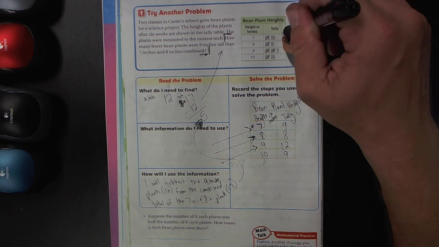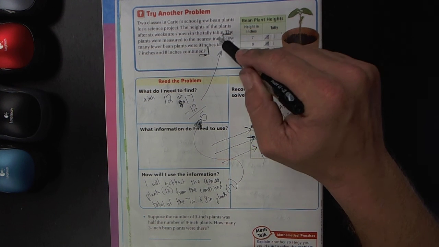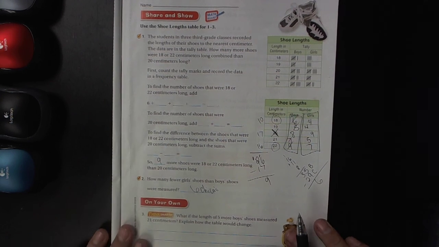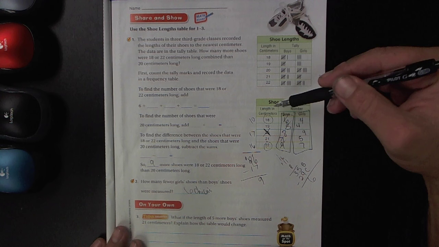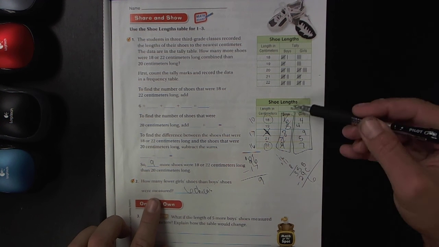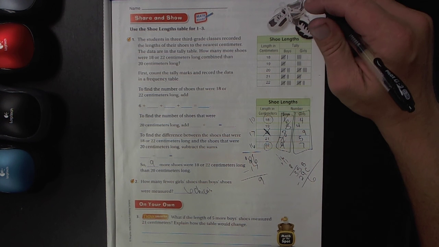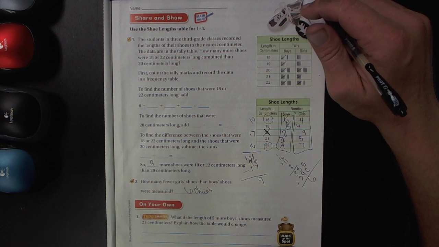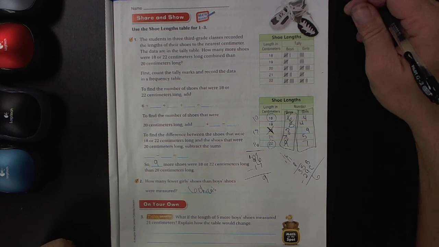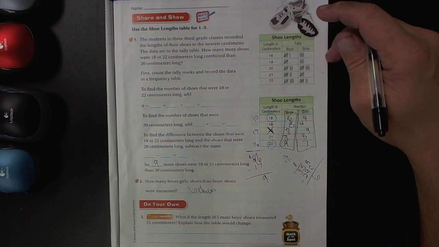So you're going to convert from a tally table to a frequency table, and then answer the question. Not all of them are going to be word problems, I don't think. Let's look over here. This is another one we did in class, where you find how many fewer girls' shoes than boys' shoes. So you're going to be using different parts of the frequency table to answer different questions. But overall, it was kind of easy for the class, in class anyway. Just being able to look at the numbers and figure everything out.